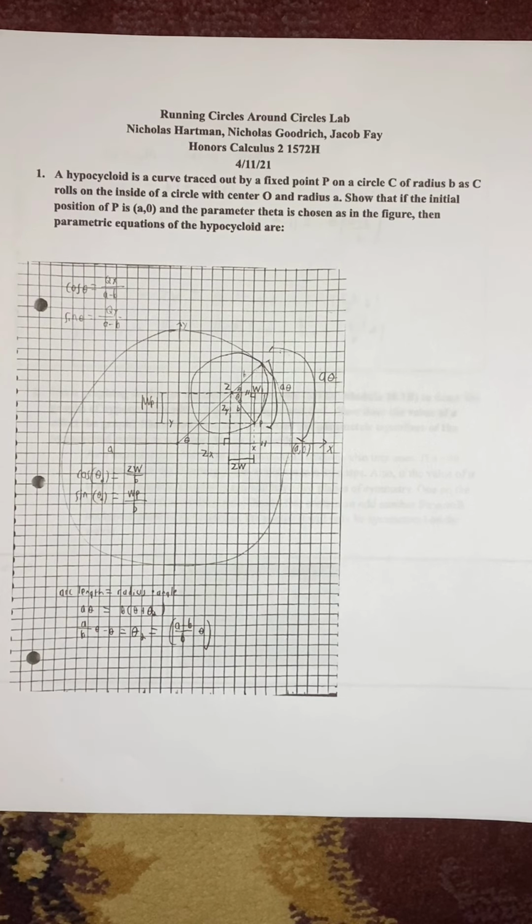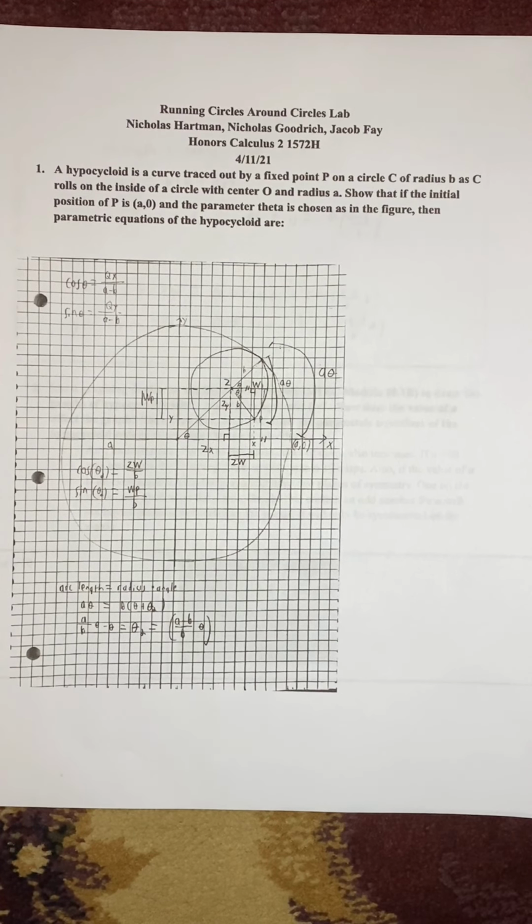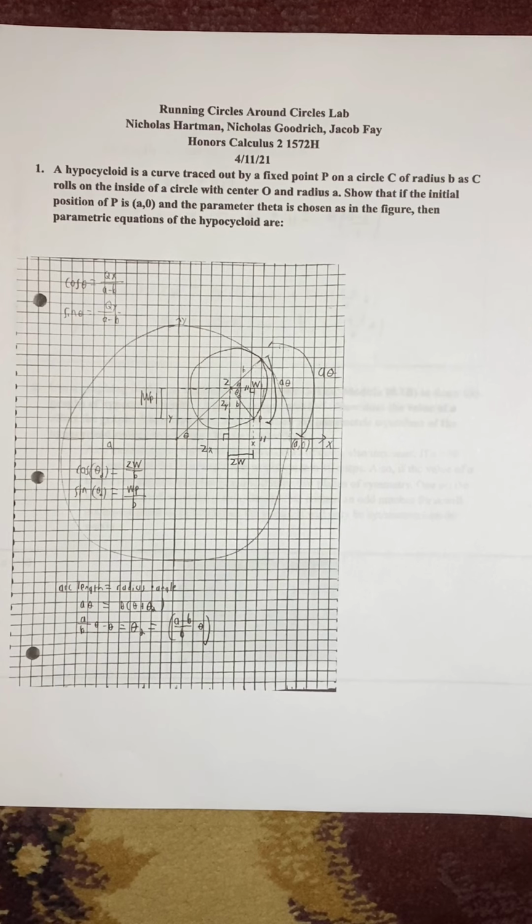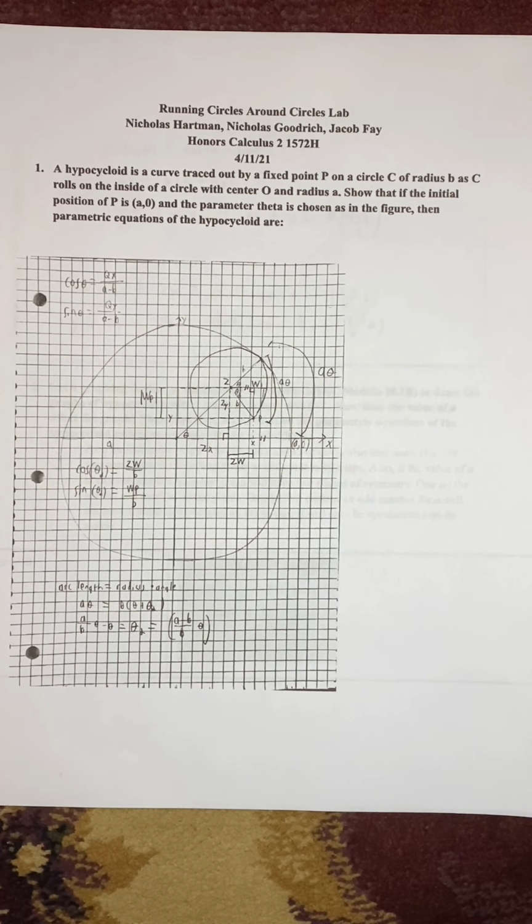Running circles around circles lab. Question 1. A hypocycloid is a curve traced out by a fixed point P on a circle C of radius B as C rolls on the inside of a circle with center O and radius A. Show that if the initial position of P is A0 and the parameter theta is chosen as in the figure, then parametric equations of the hypocycloid are as follows.